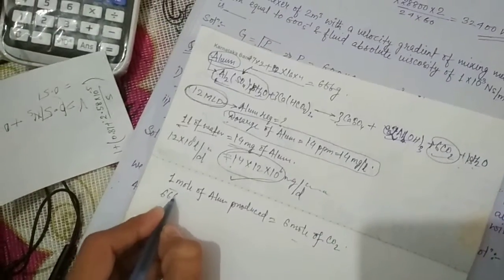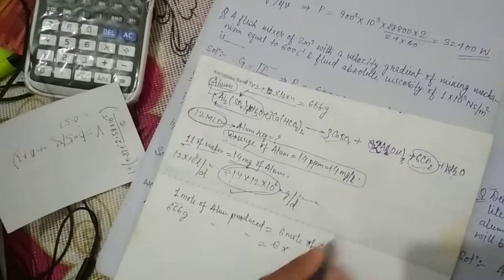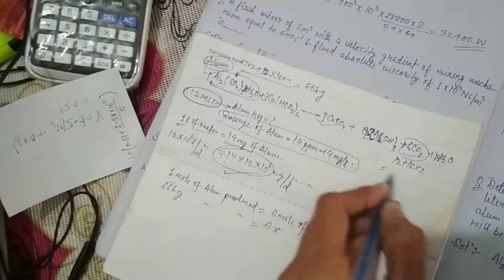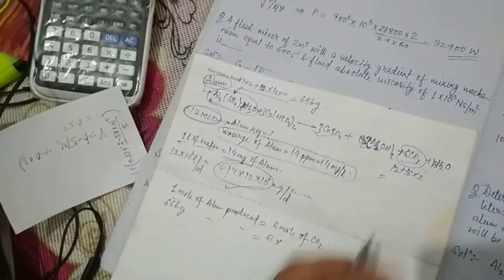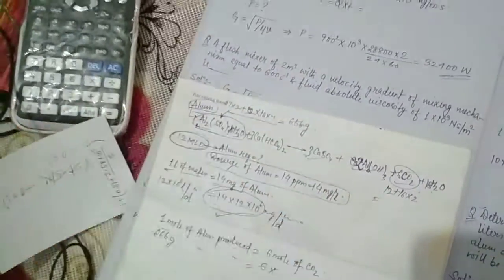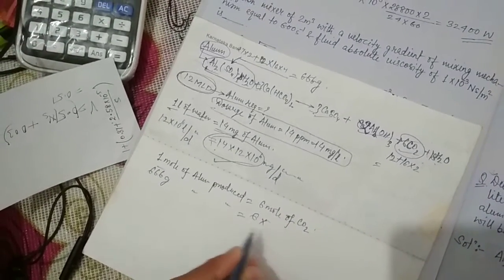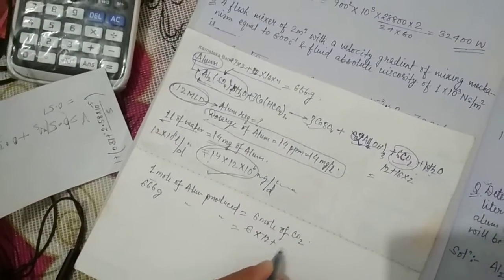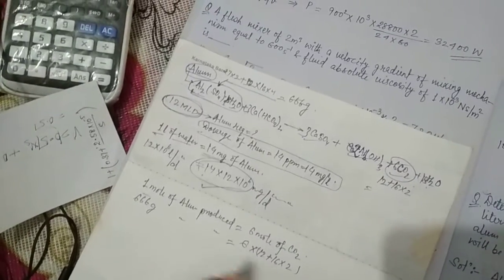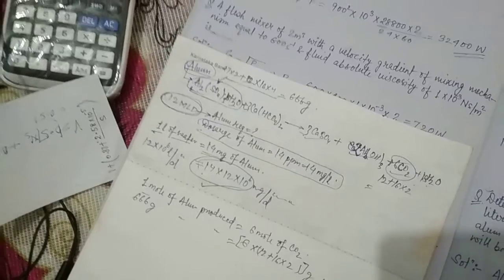So we can say 1 mole, total 666 gram of alum, produces 6 moles of carbon dioxide, or 12 carbon and 16 into 2 oxygen. No need to worry, the weights of carbon, oxygen, nitrogen and so on will be given in the question. If you calculate this, you will get the 12 and 3 into 6, so the total is this much gram of carbon dioxide.